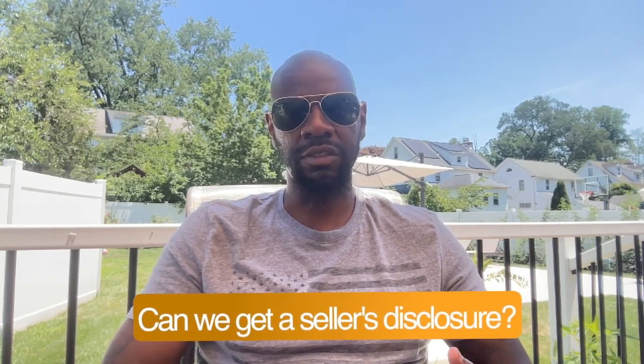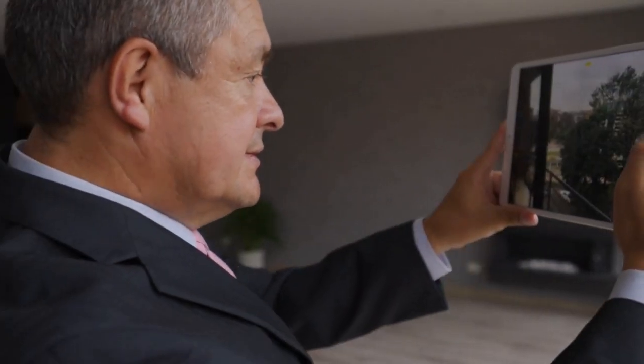We want to sell it to someone so we can get a down payment and cash flow. Can we get a seller's disclosure, right? The seller's disclosure by law should tell you about the condition of the property, how old the roof is, when was it last lived in, all of that fun stuff. And then having that realtor walk that property and take pictures. That is the most important step. If you don't do that, you could get burnt.